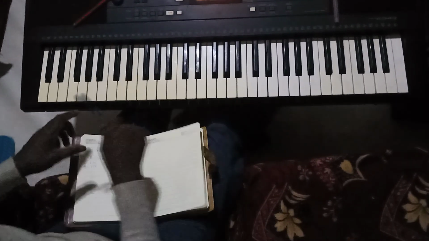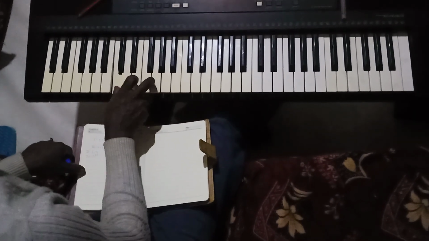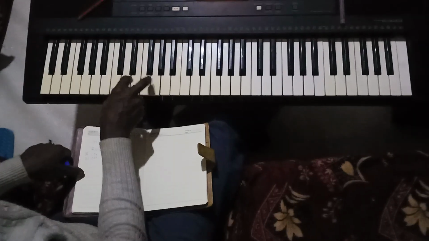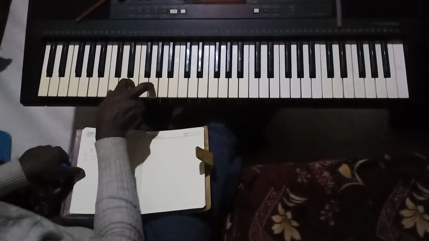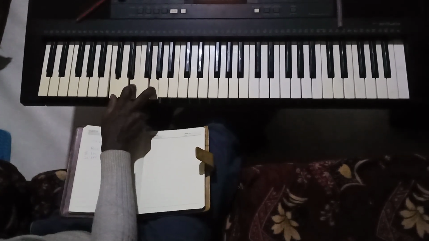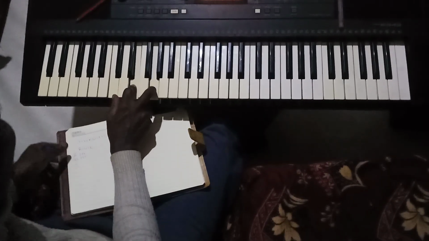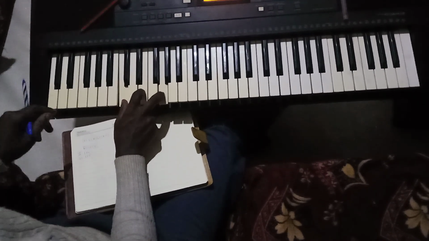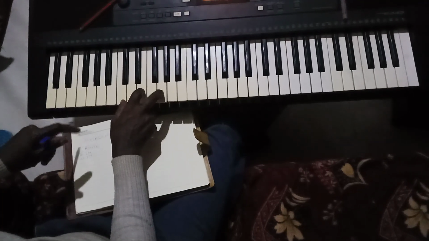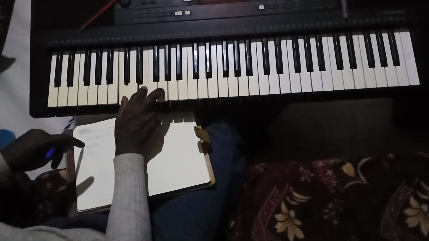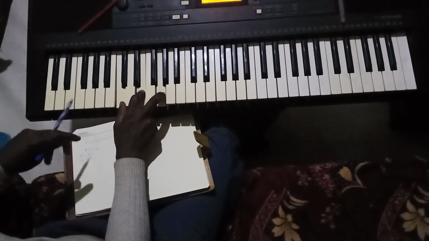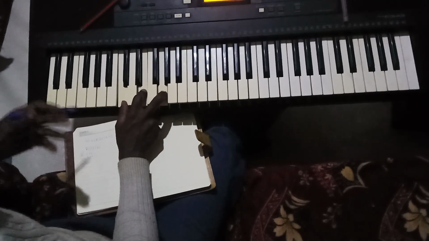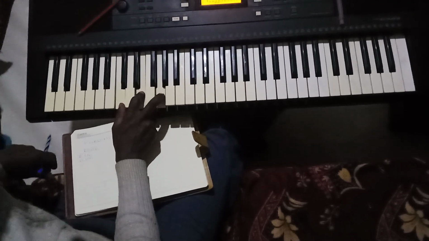Now, for example, we go to key C. Key C, that is the root position. The root position is C, E, and G, which is what creates the root position of a C chord.